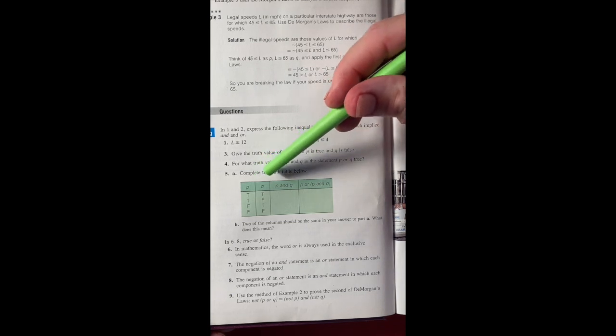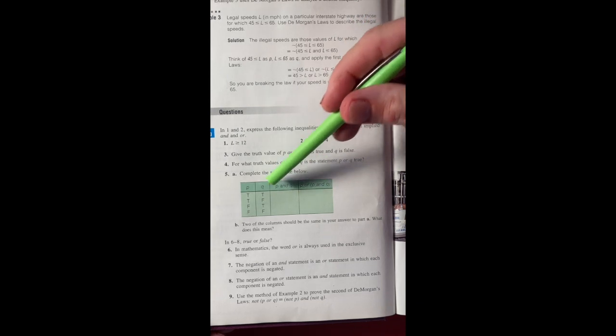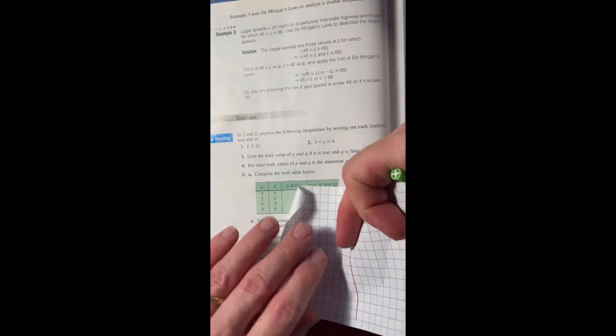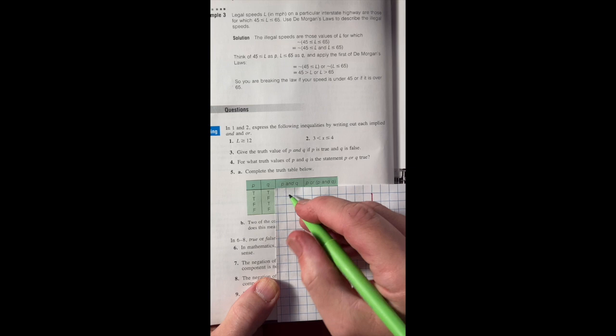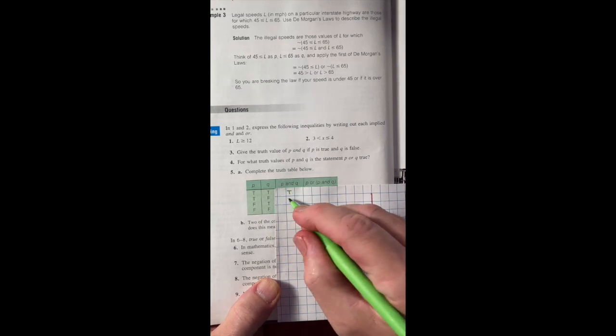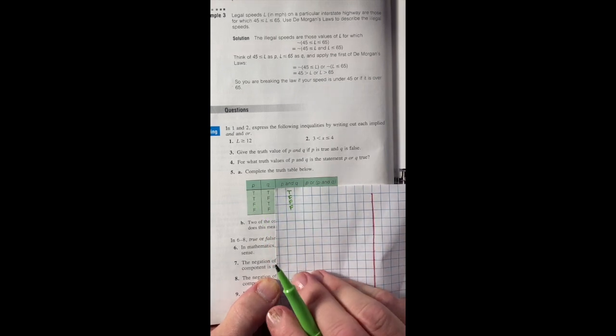Complete the truth table below. Well, here, P and Q. Maybe we should do this with a piece of paper as well. Okay, I'll do it this way. P and Q, that's true when both of them are true, and not true if either one of them is false. So this is true, false, false, false.